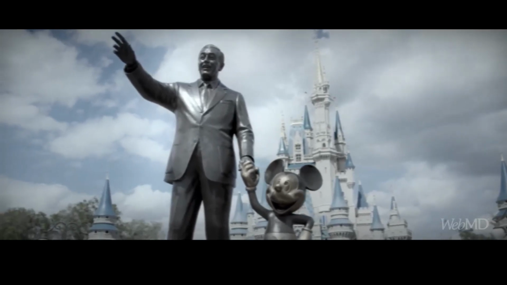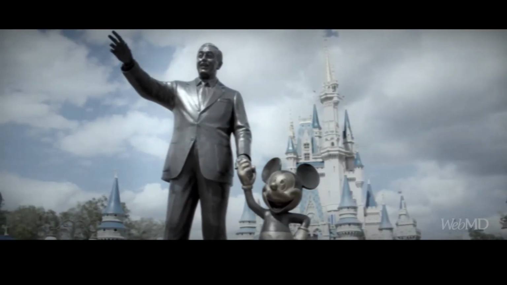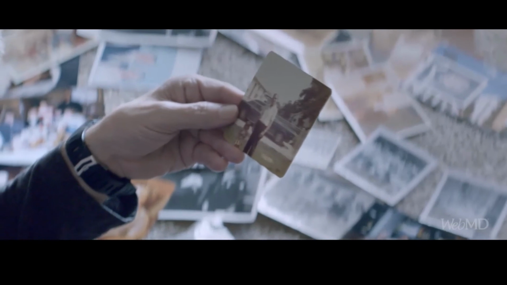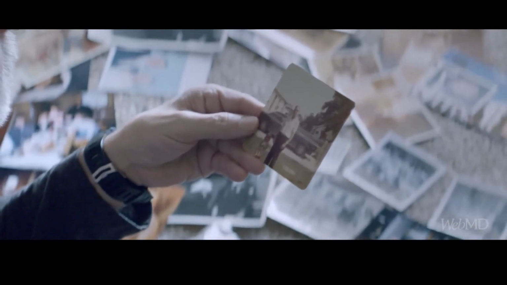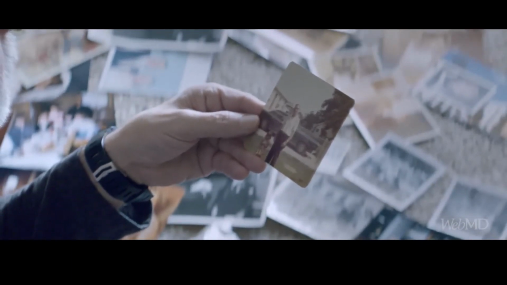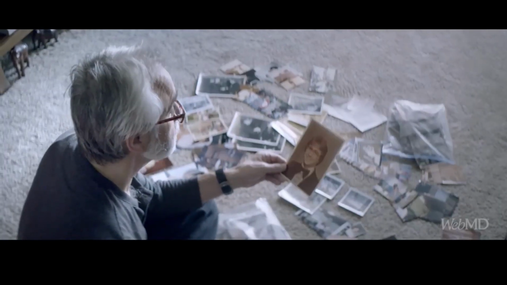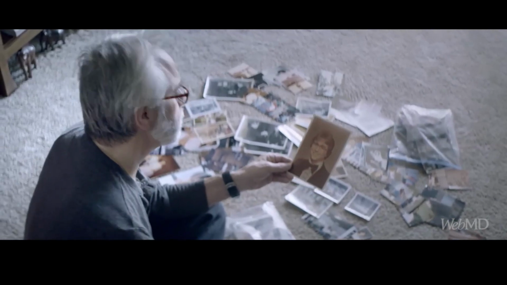I can go anywhere in Disney and be at peace. Just from looking at a picture, you have all these memories that just come flashing back. Some memories you don't really want to remember.